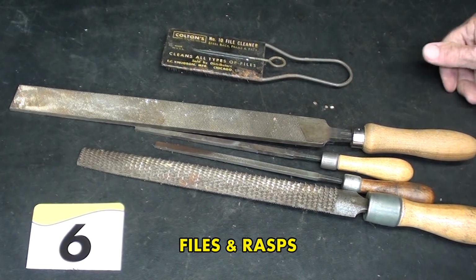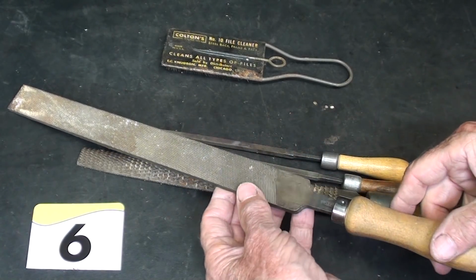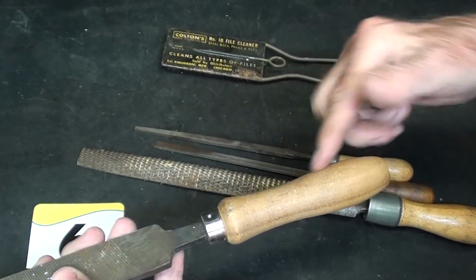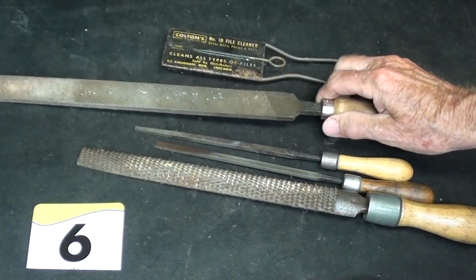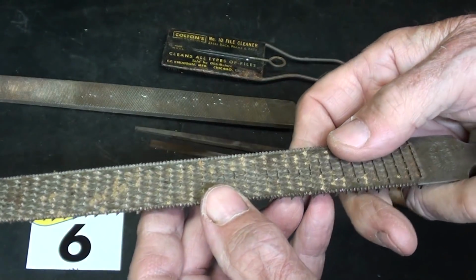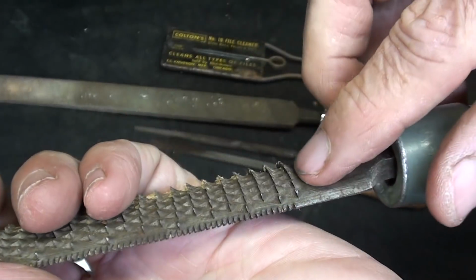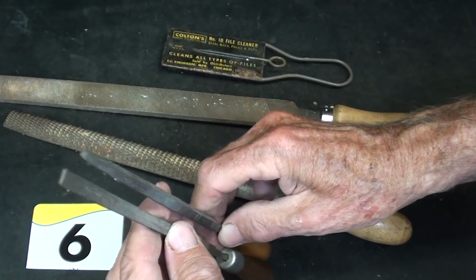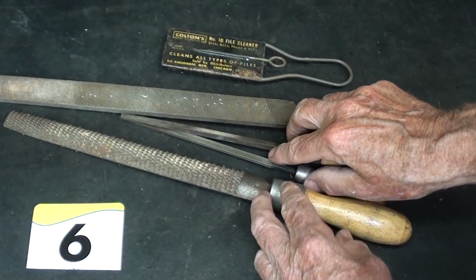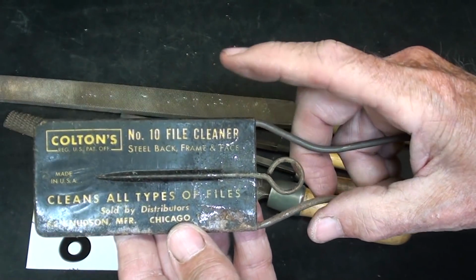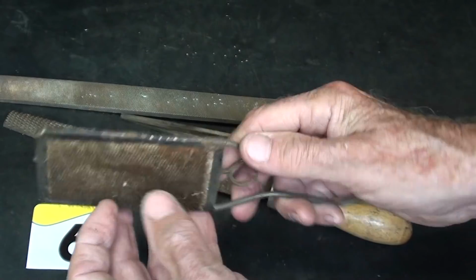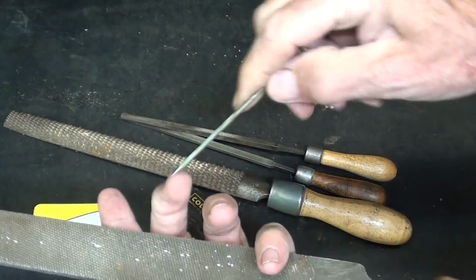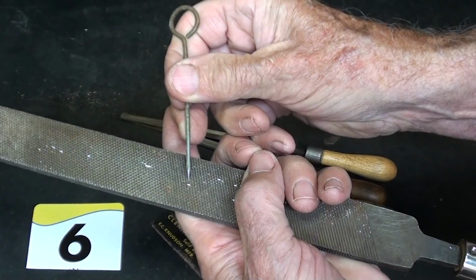Item 6. These are files. Files are used to smooth wood or metal. Here's a rather coarse one, and we always use them in conjunction with the handle so we don't hurt our hands on the tang. A much coarser one is called a rasp. Notice that they have what appears to be individual teeth. And files come in any size and shape that you can imagine: square, round, flat, triangular. And they must be cleaned from time to time with a file cleaner or a file brush, sometimes called a file card. And this little point here can be used to clean materials that have become embedded in the teeth.